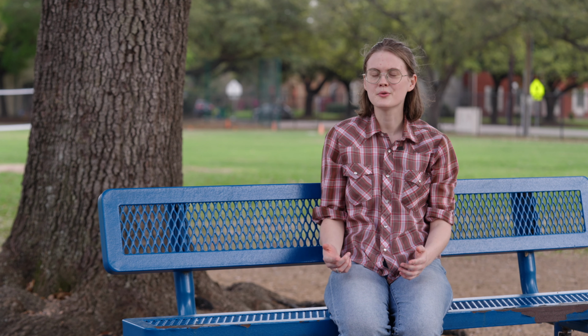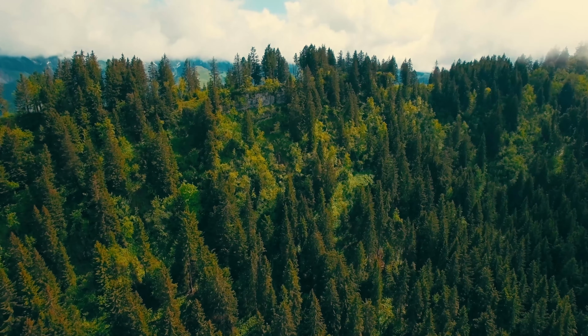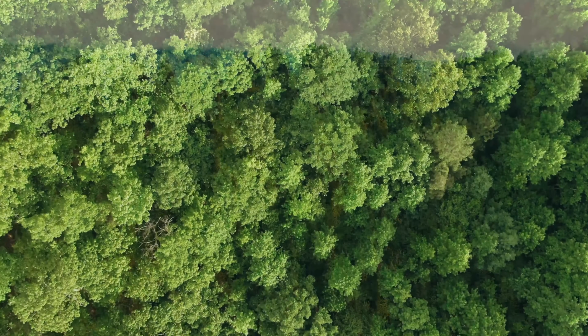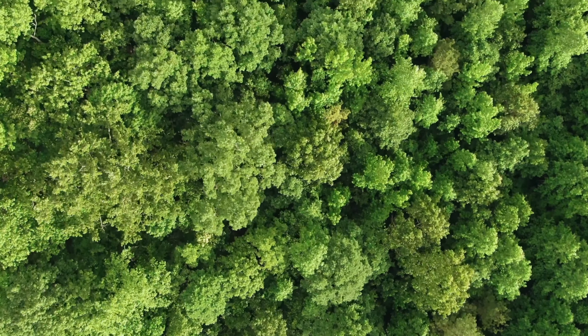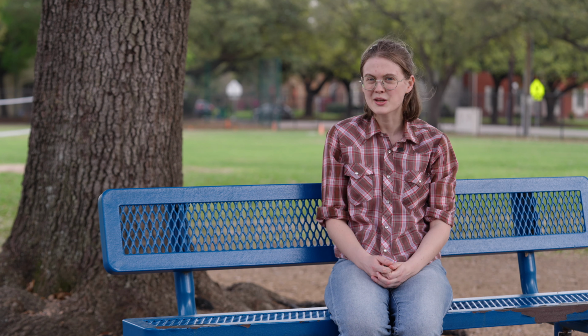Trees also store a lot of carbon in the soil through their root systems. In this way, trees are already pulling a lot of CO2 out of the atmosphere. In fact, the U.S. Forest Service estimates that trees across America sequester around 800 million tons of CO2 per year. That's equal to around 12% of America's total annual carbon footprint. But not all forests sequester carbon to the same degree.